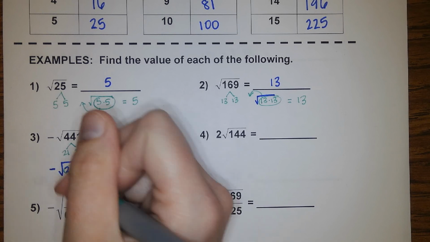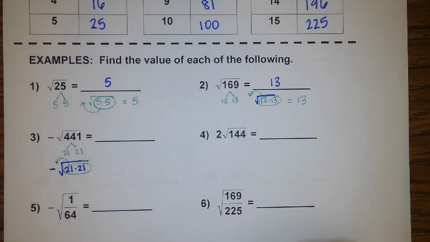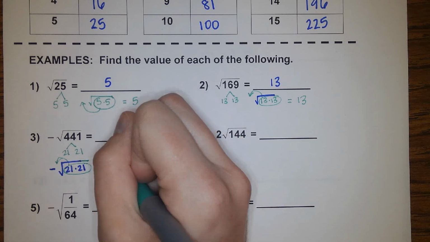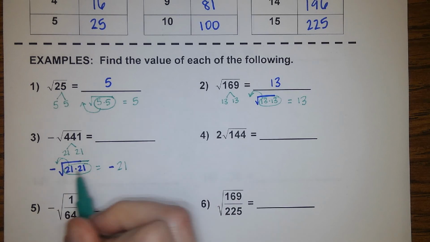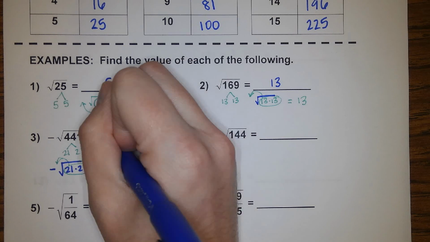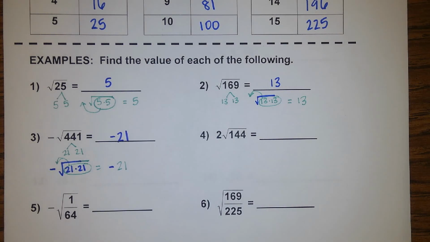We see 21 times 21, so we take that pair out, and we are left with negative 21, right? Because we took the 21 out, but we can't just get rid of the negative. So the answer for this problem is actually going to be negative 21, all right? We can't just lose that negative.